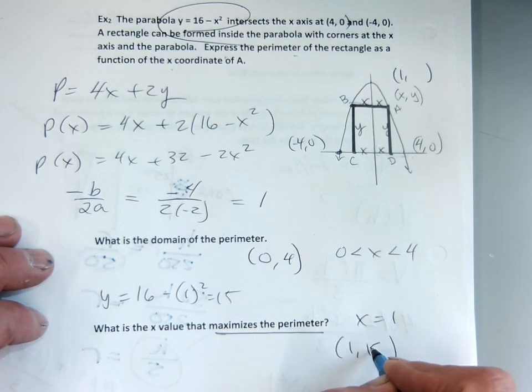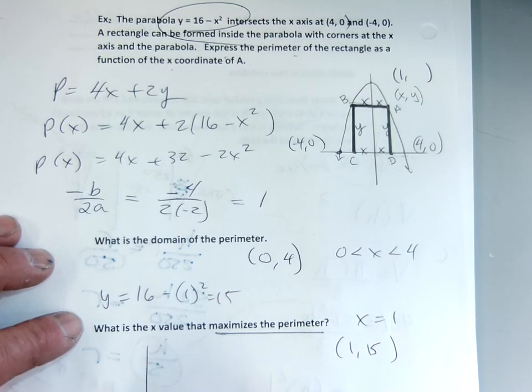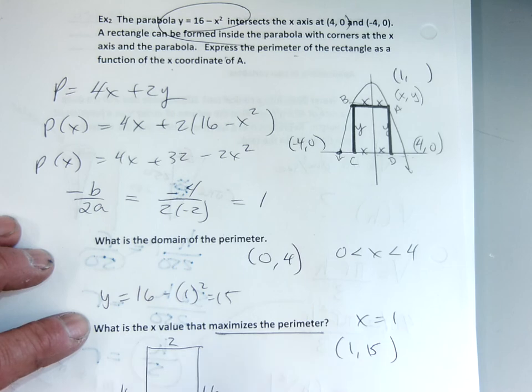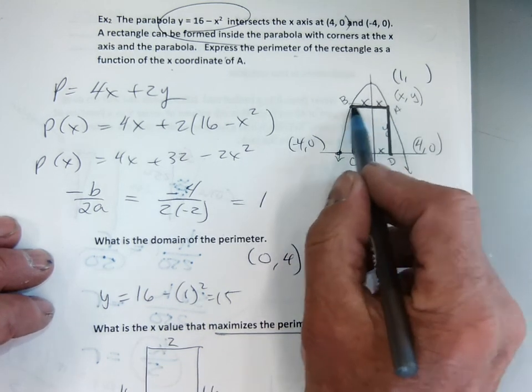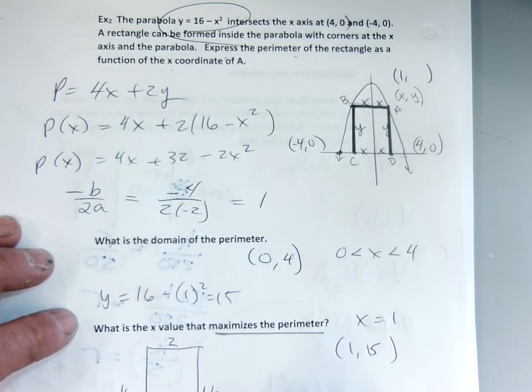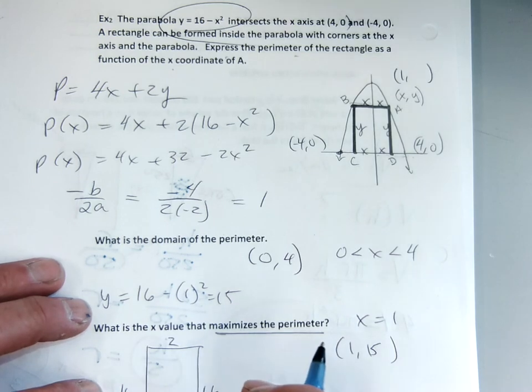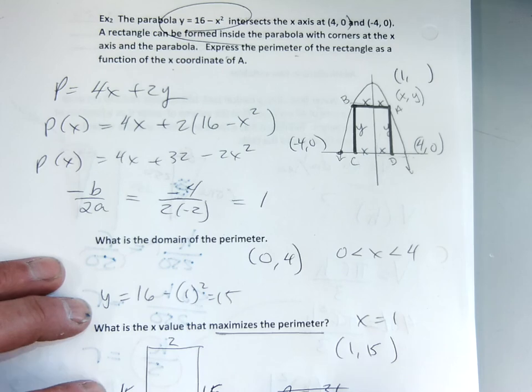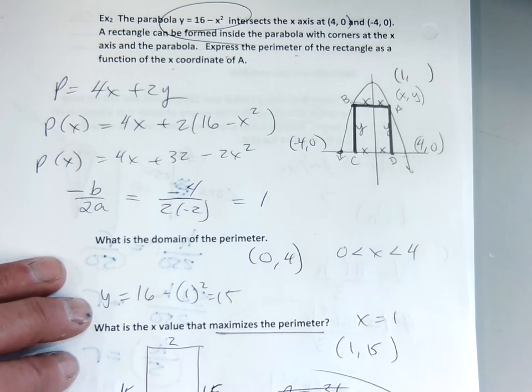So now my rectangle really looks like this: 16, 16, 2, and 2. Where did I get the 2 from? x and x, right? So what's my maximum perimeter? 32 plus 4 is 36, right? Why is the y value less than 16? Oh, it's 15, because I made a mistake. Ellie, thank you. 34.